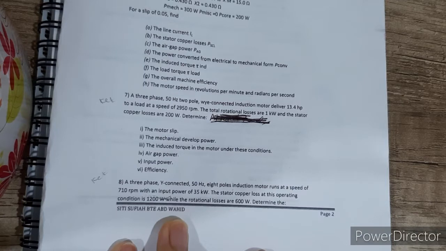In this video, I'm going to show you the solution for the induction motor tutorial, questions number 7 and 8. Just for your reference, for the type of induction motor questions that don't give you the values of R1, R2, X1, X2 and Xm, you will not be able to calculate your I1 phase, I0 phase and I2 phase.